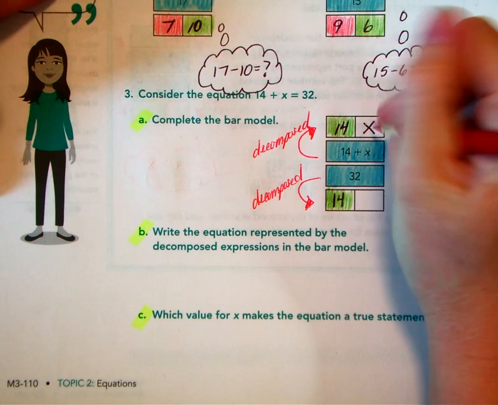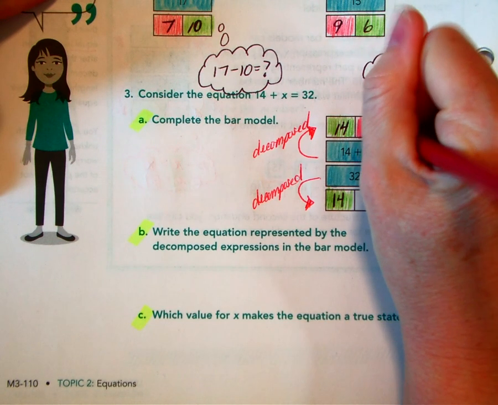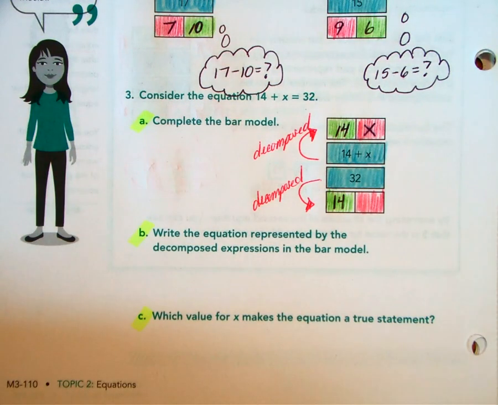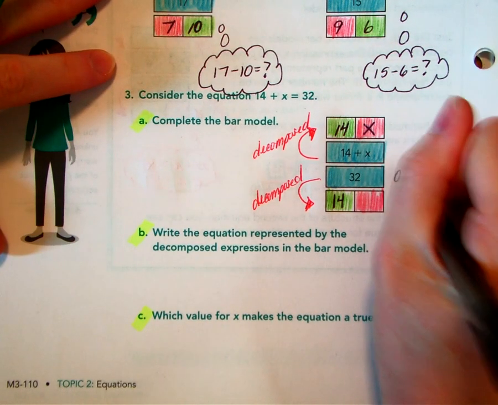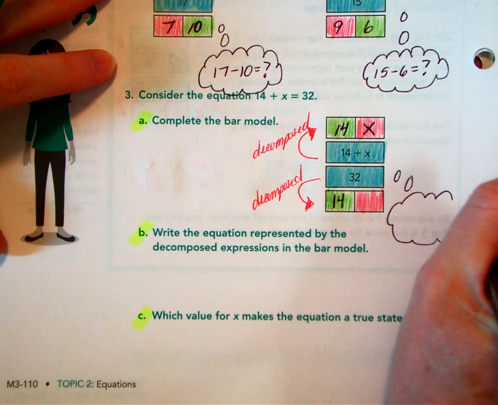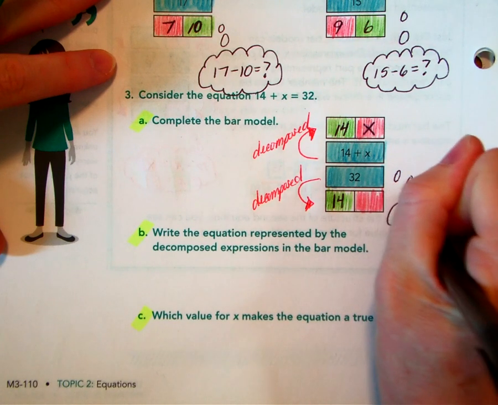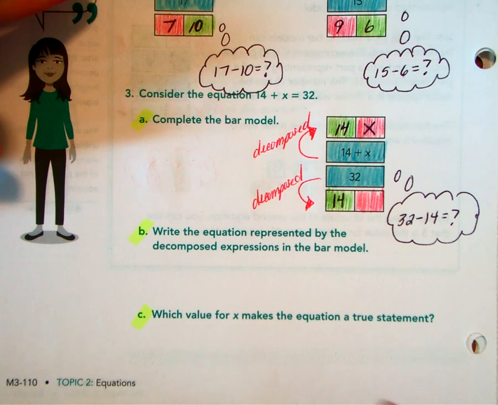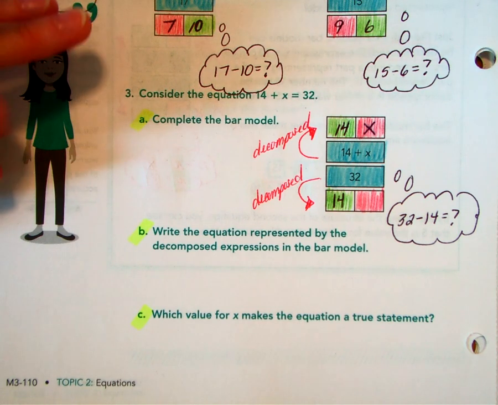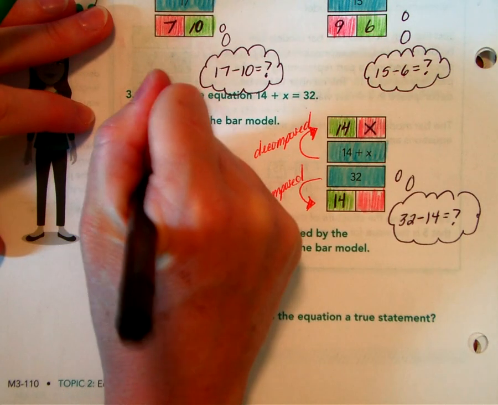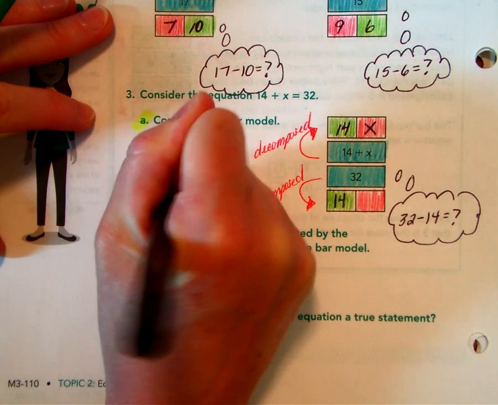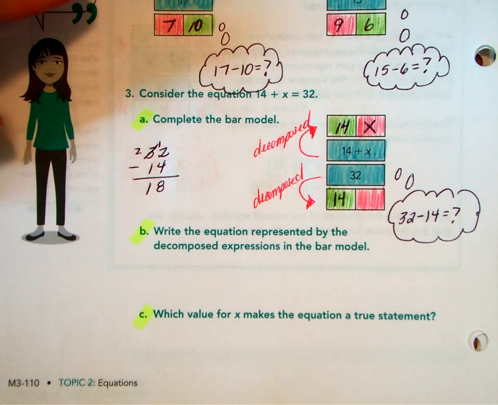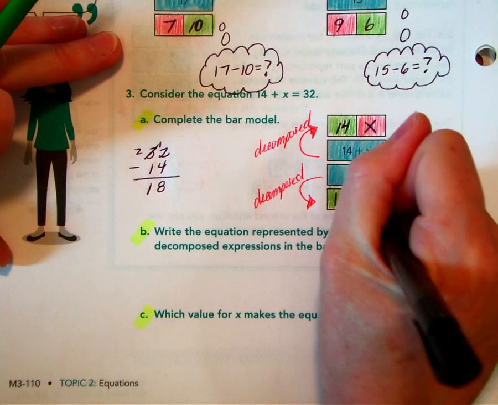Well, if this guy's red, I want to make this guy red. And now I need my thinking bubble. What am I thinking? I am thinking that the red is whatever 32 minus 14 is. 32 minus 14 is how much, friends? Can we figure that out? Not sure? That's okay. Perhaps that'll help. So the missing component must be 18.